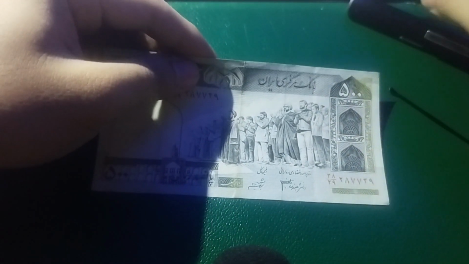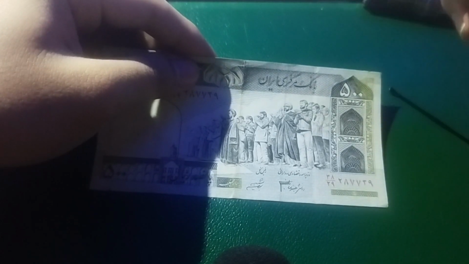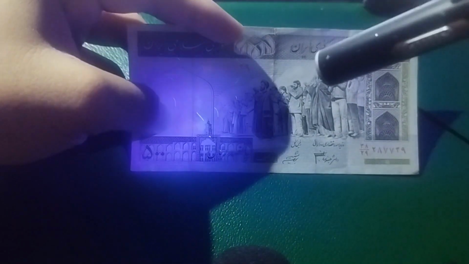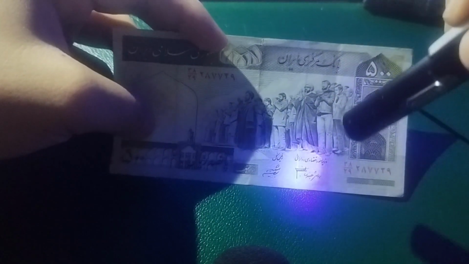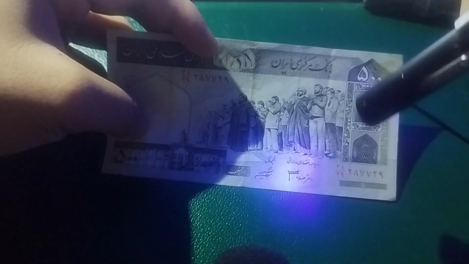And yes, there are UV security features. So you can see the zero numbers just show up. Then there are these lines. Then the line over here that I was saying with the words, a close up.